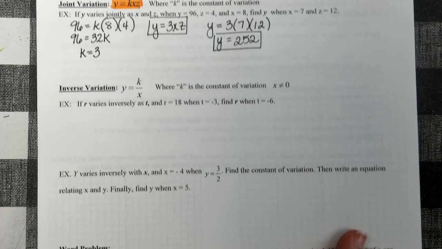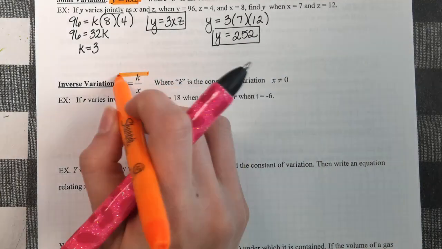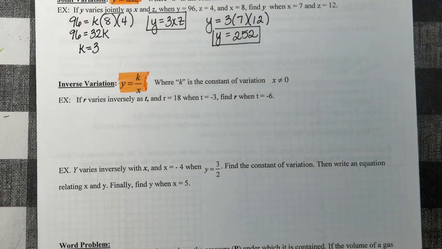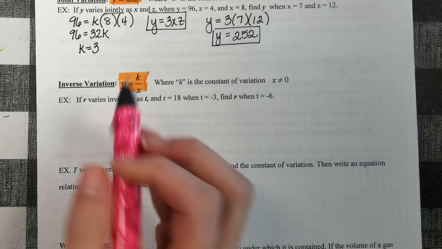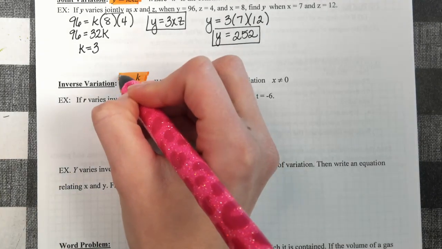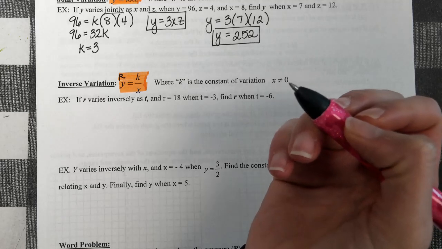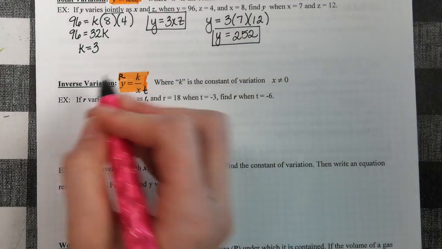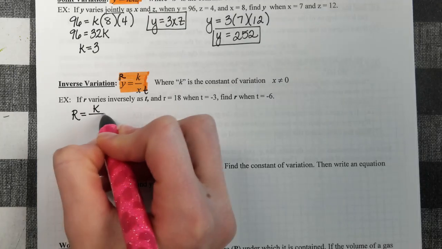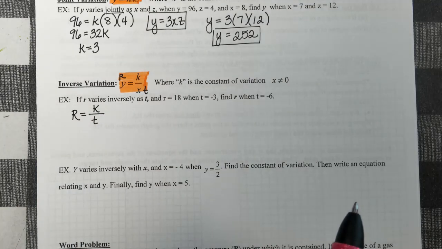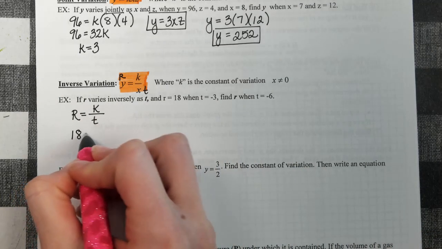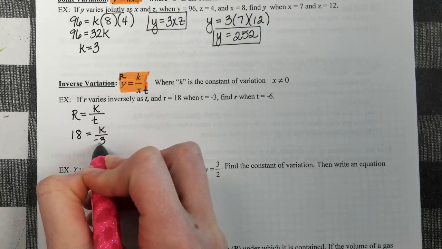Now, inverse variation is y equals k divided by x. So y and x are inverse. This example shows that it's not always going to be y and x. It says if r varies inversely as t. Whatever variable comes first is that y position. So r is going to be in place of y, and the t will be in place of x. So we're really solving for r equals k over t. It says r equals 18 when t equals -3. So I have 18 equals k divided by -3.